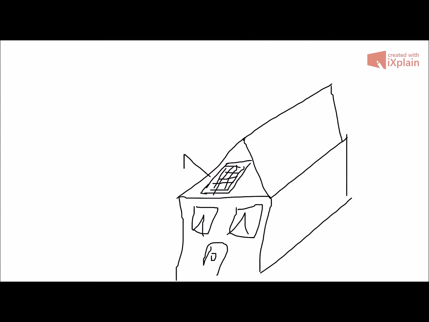So this is your solar panel. Solar panels are made of what we call photovoltaic cells.